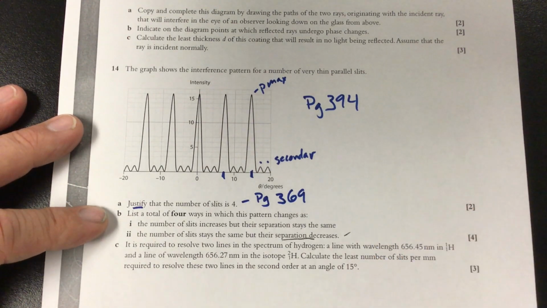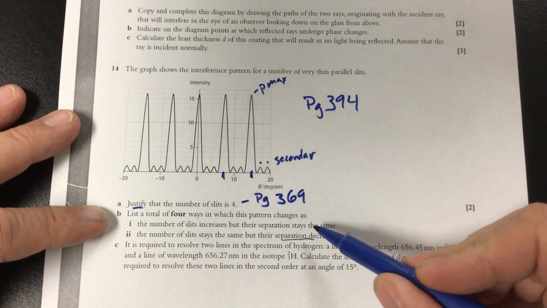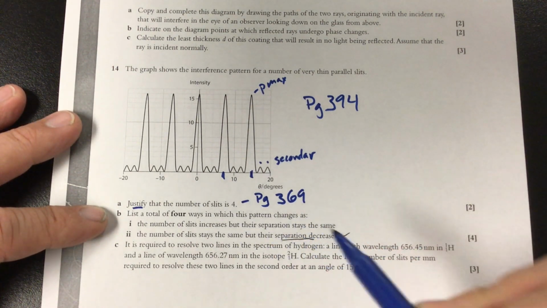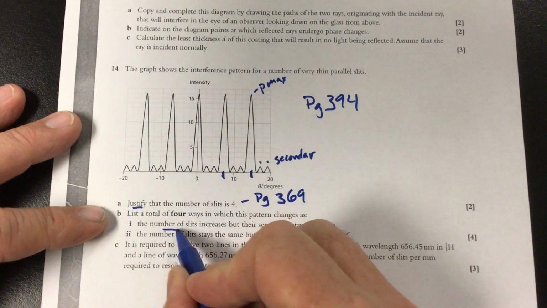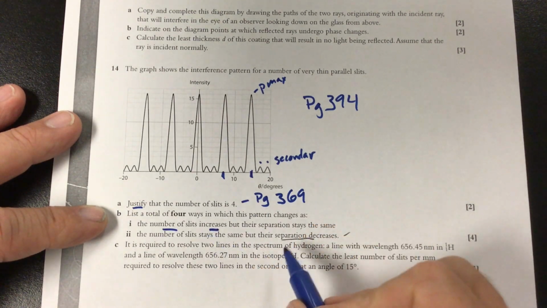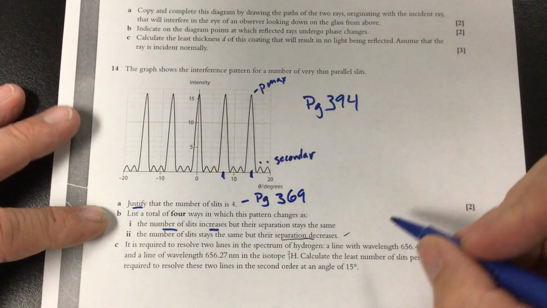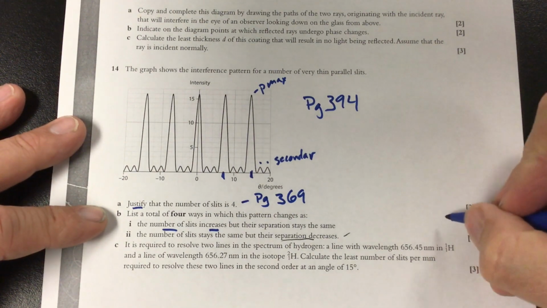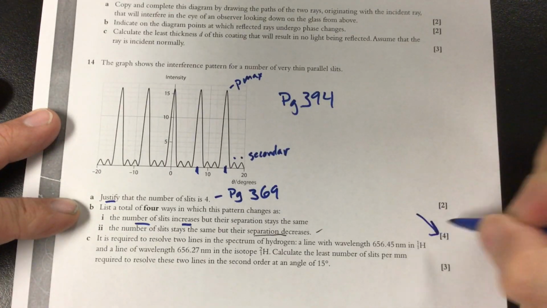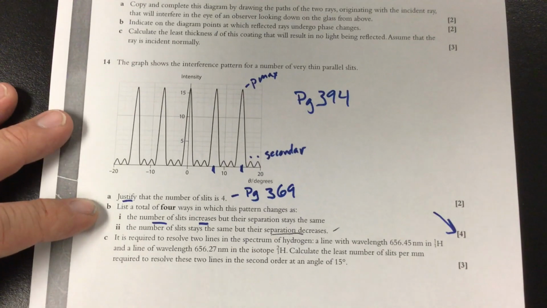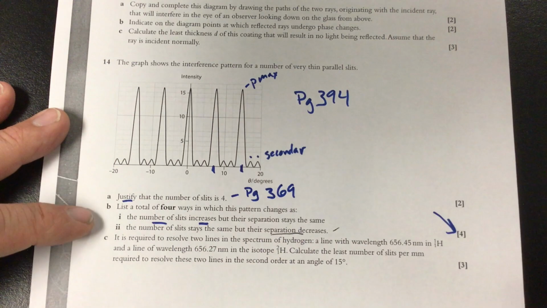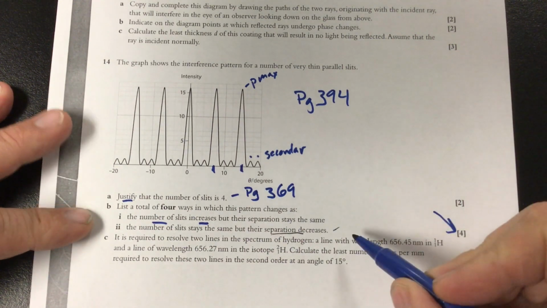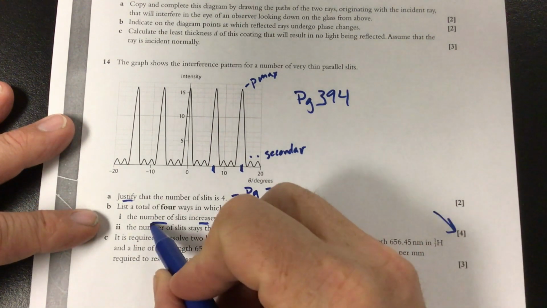For the second one, part B says list a total of 4 ways in which this pattern changes if we change the number of slits, if it increases, and their separation stays the same. Now here, it does say 4. I want you to note that it's a 4-point question, so you need to say 4 things. Within this whole part B, you need to have 4 answers.